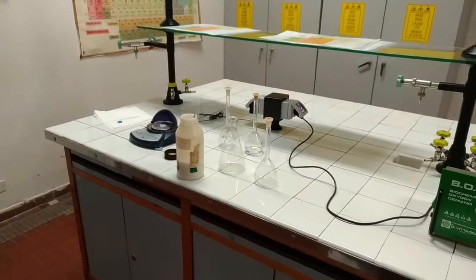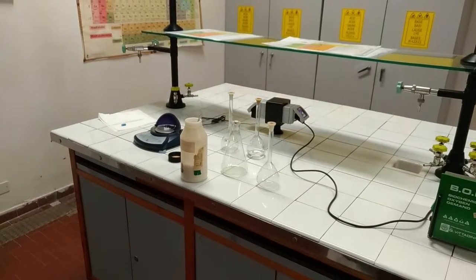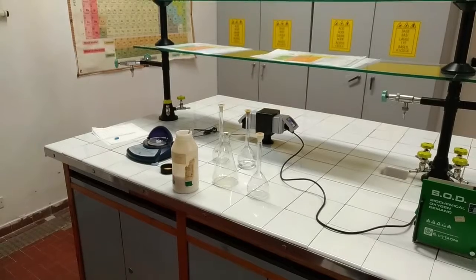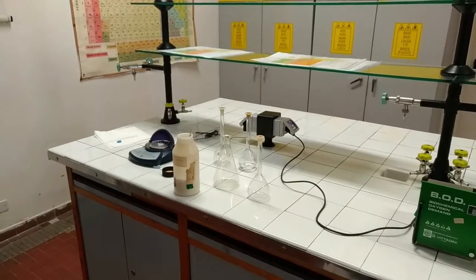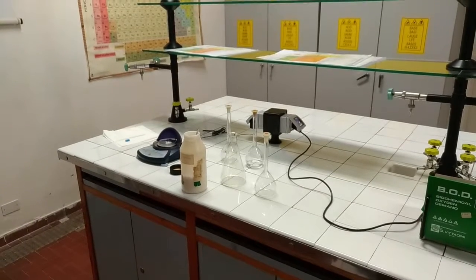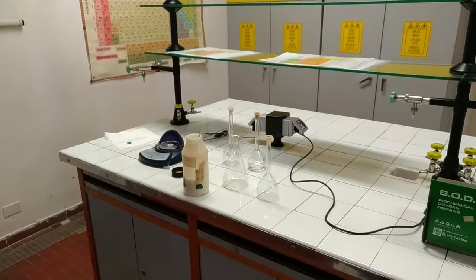The difference between the two oxygen levels represents the amount of oxygen required for the decomposition of organic materials and the oxidation of chemicals in the water during the storage period, a measurement known as BOD.